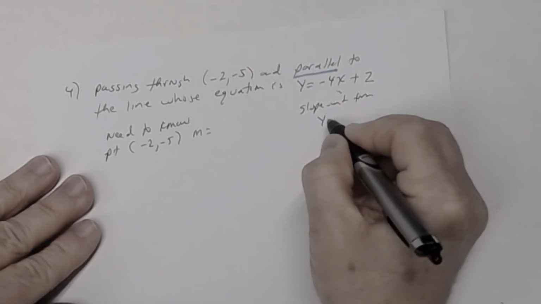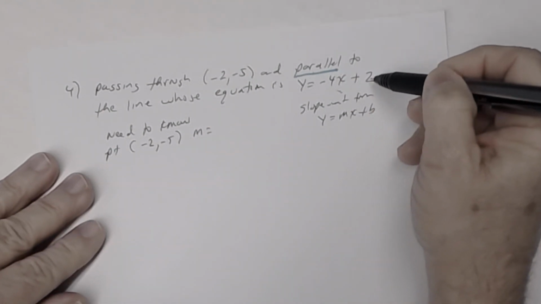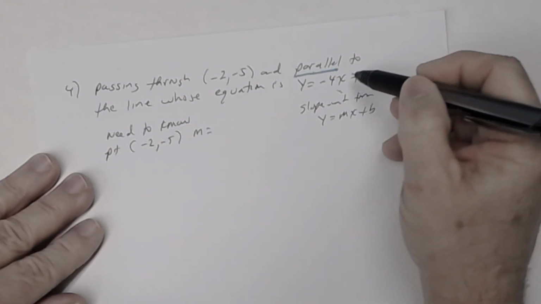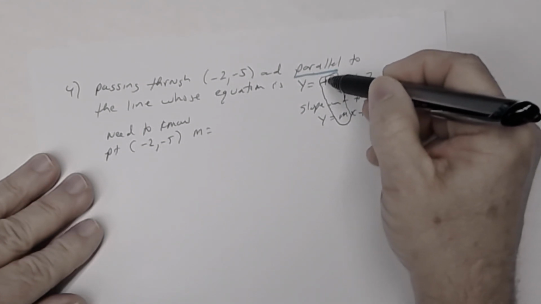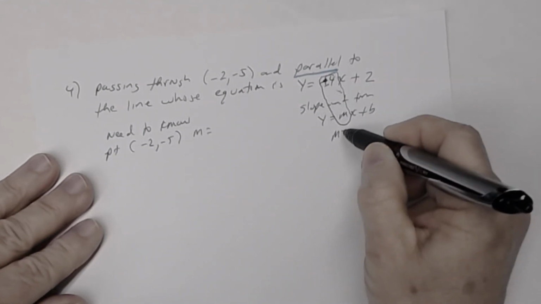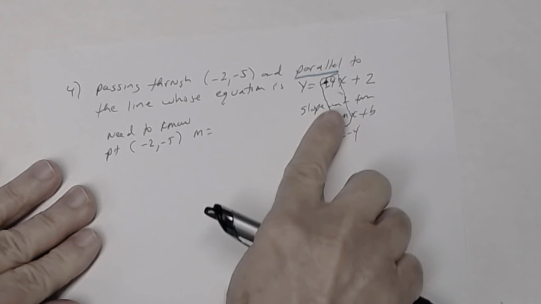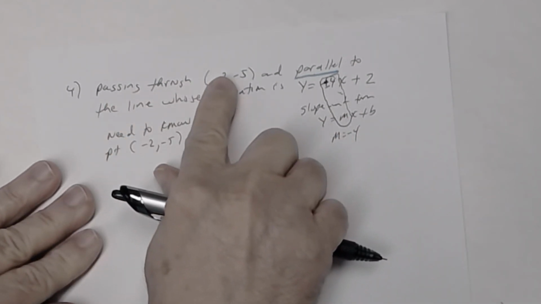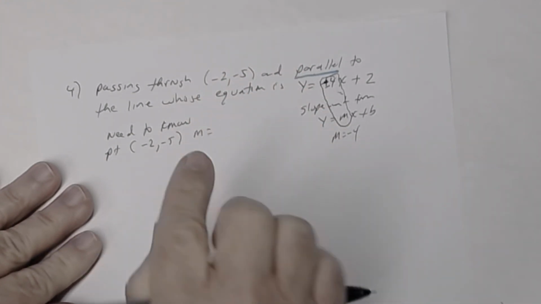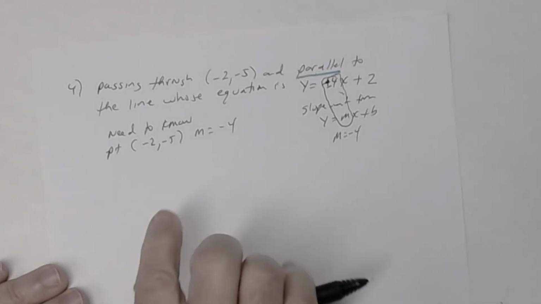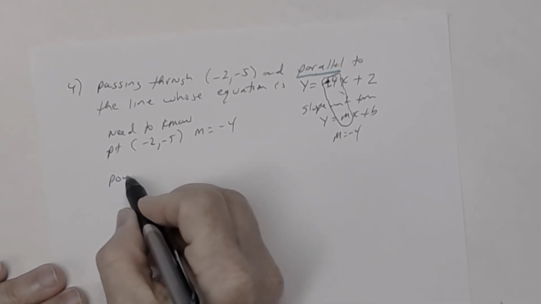Slope-intercept form, remember, is y equals mx plus b. And so the slope of this line that has equation y equals negative 4x plus 2 is negative 4. If the slope of that line is negative 4, then what's the slope of this line? Well, it's going to be negative 4 also, because those two lines are parallel. So we can put negative 4 right here. And then once you know a point on that line and the slope of that line, we now go directly to point-slope form.